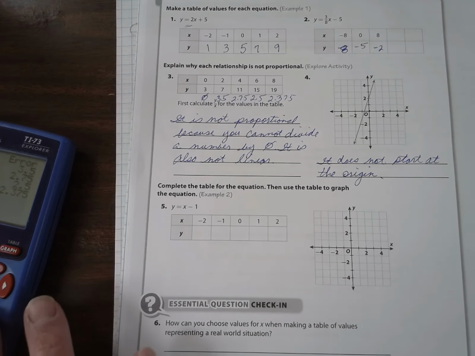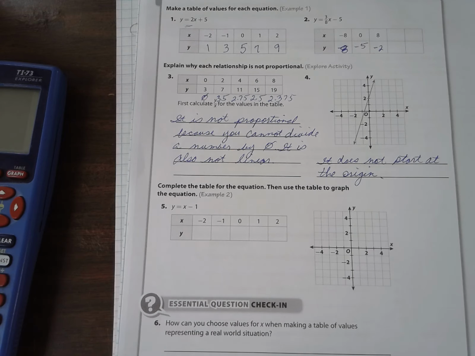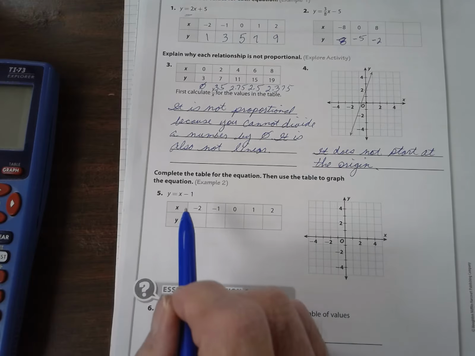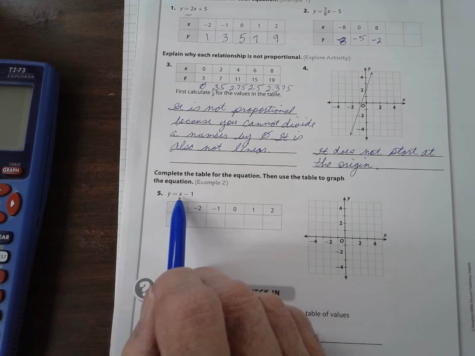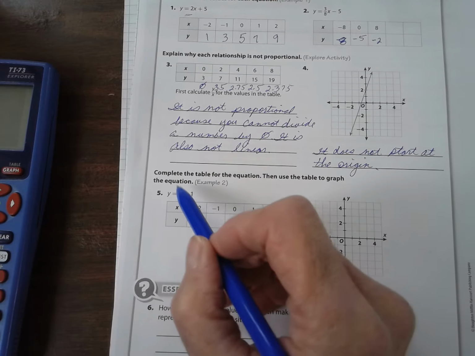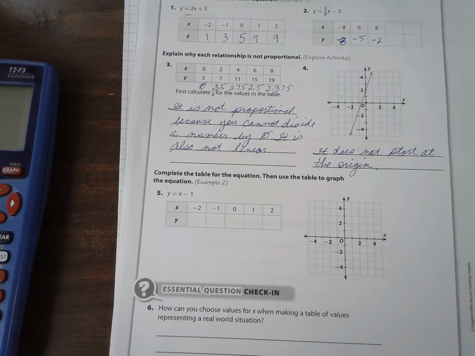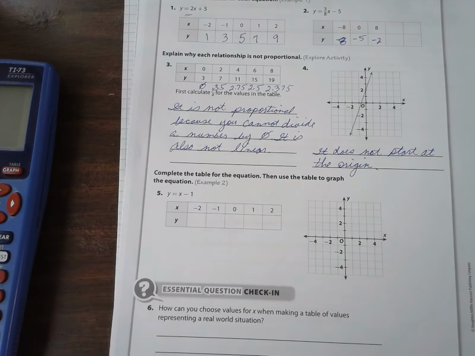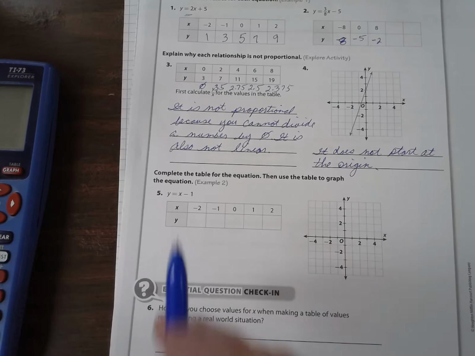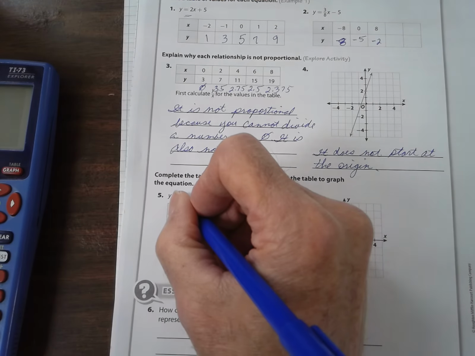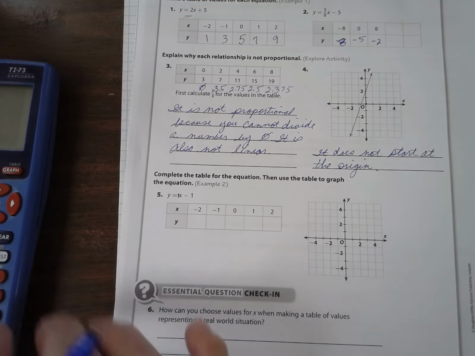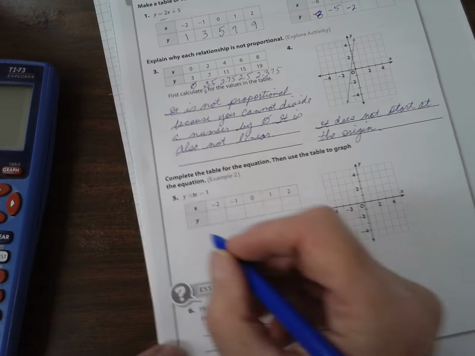Now, we're going to be doing this for many weeks now, graphing. When you see a variable like this, x minus 1, when there's no number in front of the x, it's 1. So this has a slope of 1. Okay? So we're going to fill out the table of values.